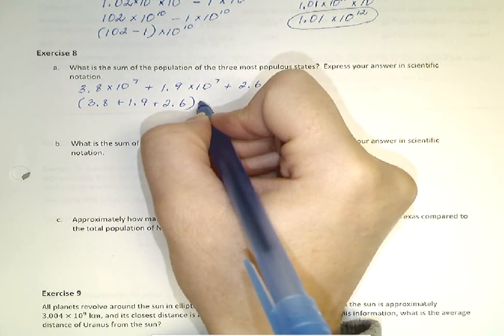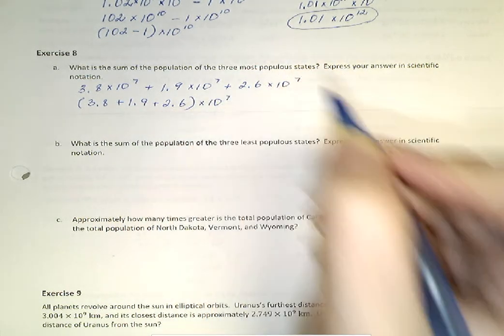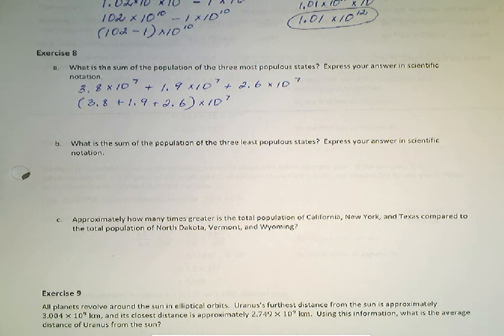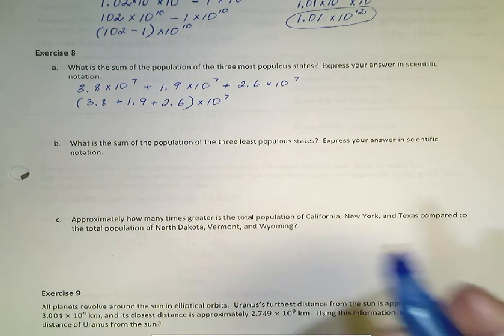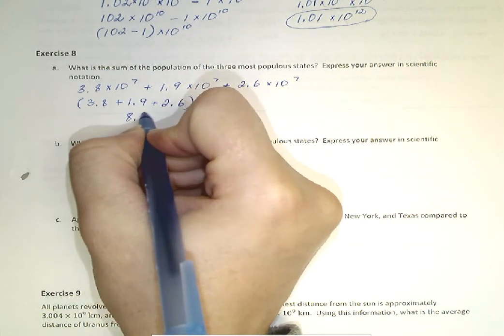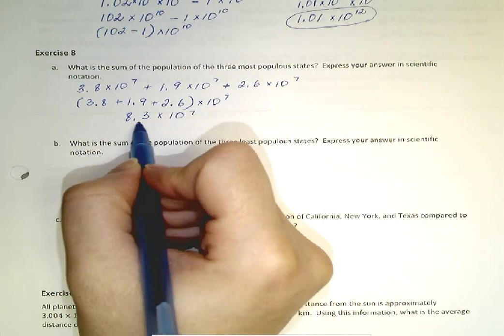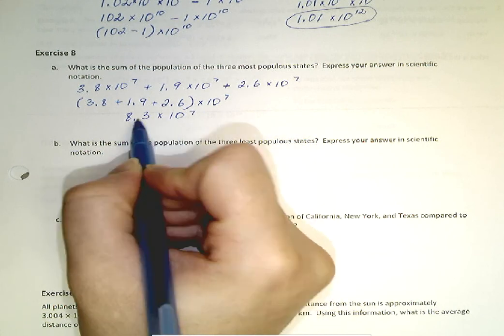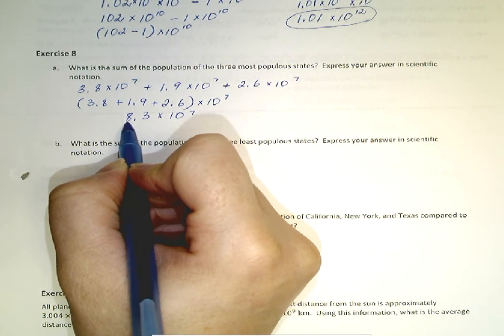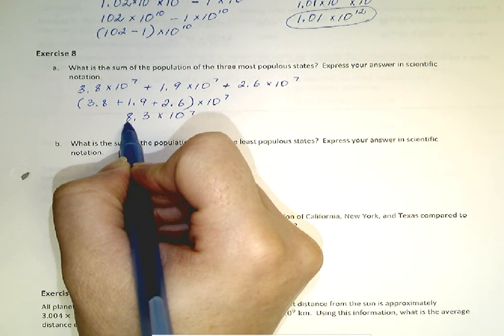All of that is multiplied by 10 to the 7th power. Okay, so when I combine these, I will get 8 and 3 tenths times 10 to the 7th. Is my number written in scientific notation? Yes, it is, because 8 as a whole number is less than 10.